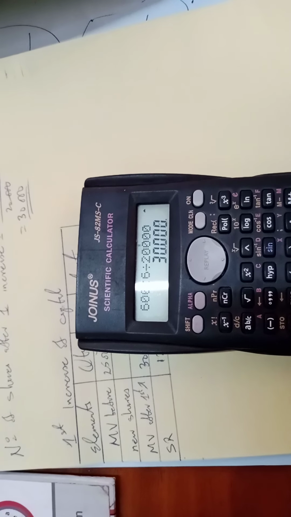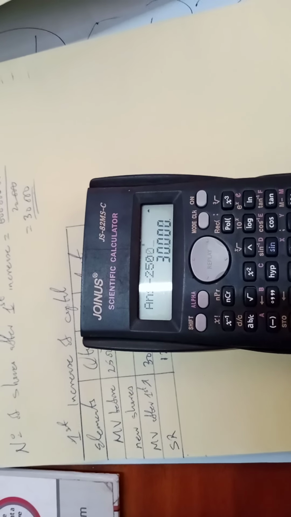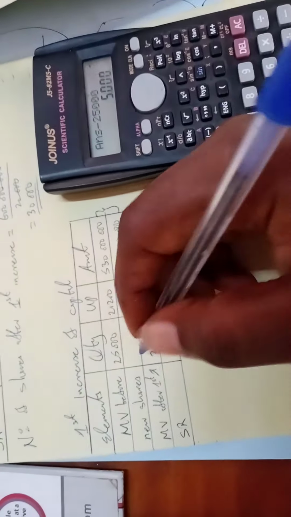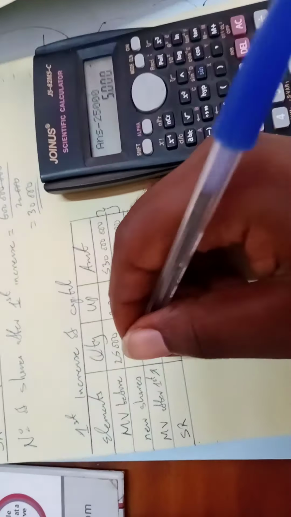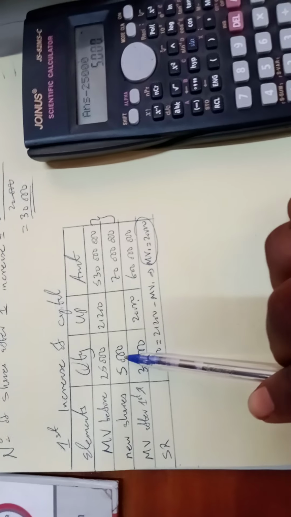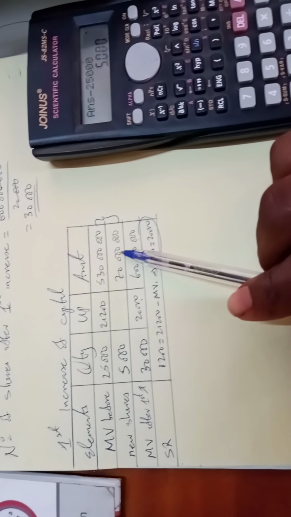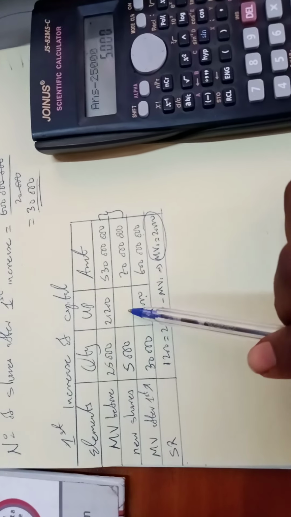So we know it's a vertical sum. The number of shares before increase plus the number of cash shares issued should give us the total number of shares after the first increase. Therefore, we can subtract to obtain the number of new shares. So we take 30,000 minus 25,000. It means we have 5,000 new shares here. And once we have 5,000 new shares, remember the principle: this times this gives us this, so we can divide this by this to obtain this.